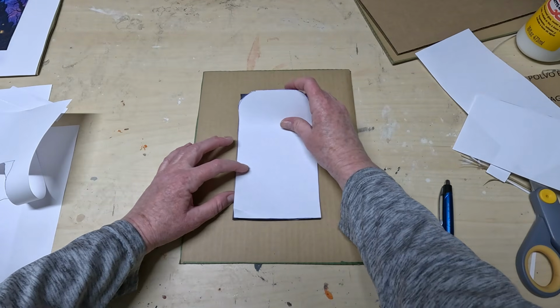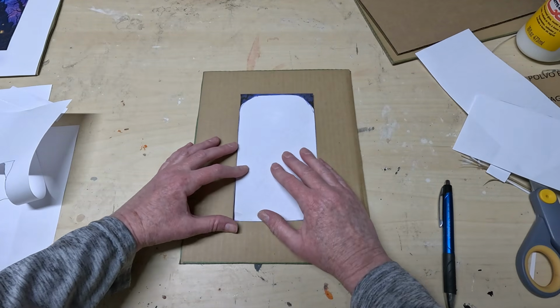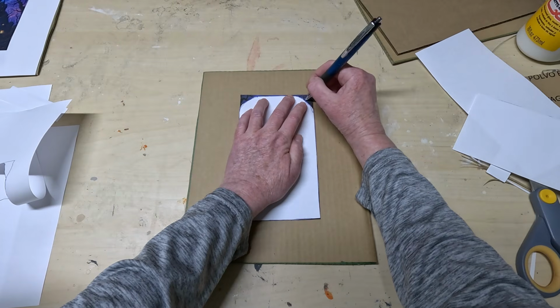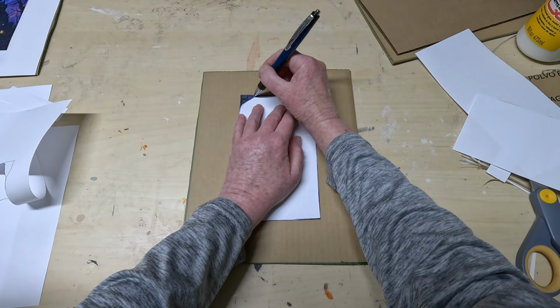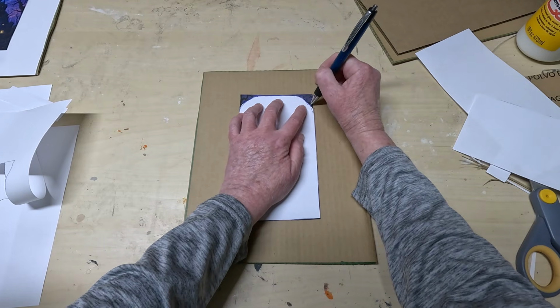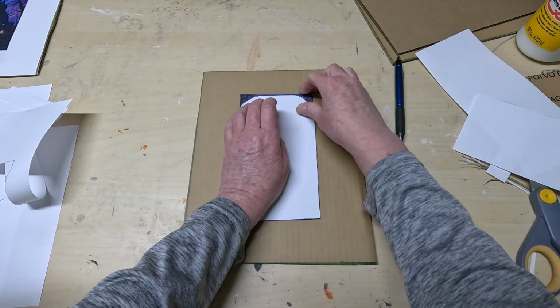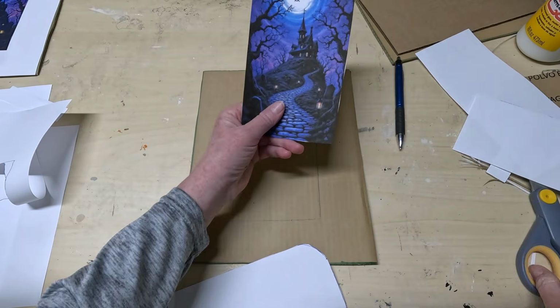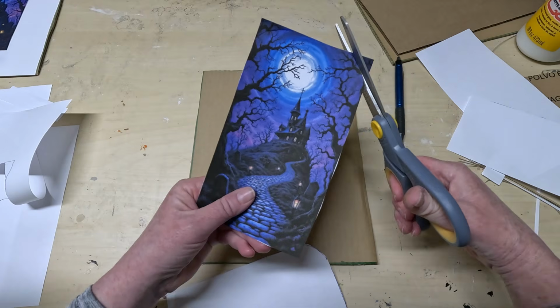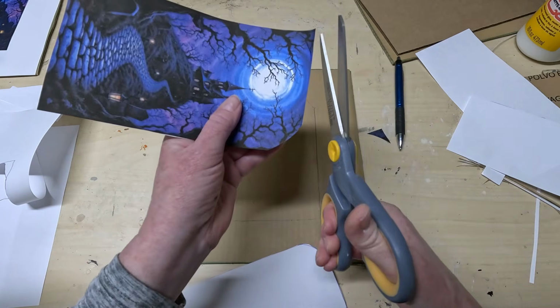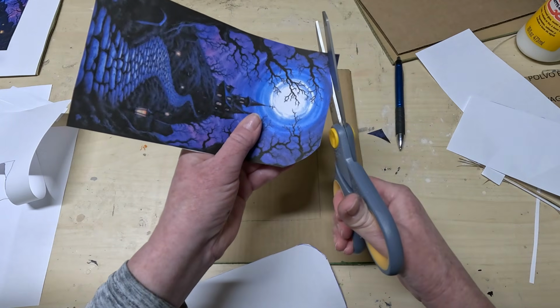And I want to put the template on top of it. And I'm just going to take my pen and trace around those areas here. It's really hard to see, but I can see where I traced around those areas there.